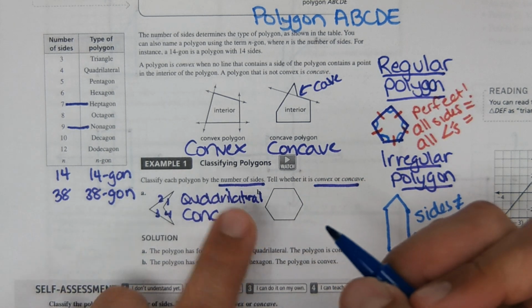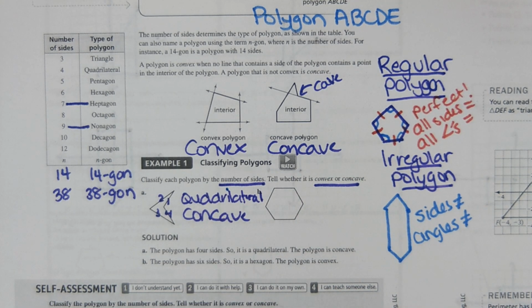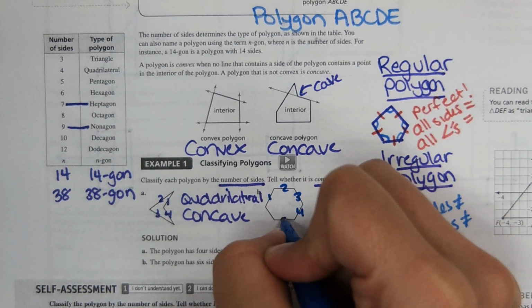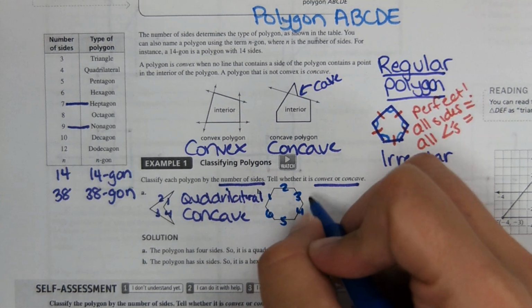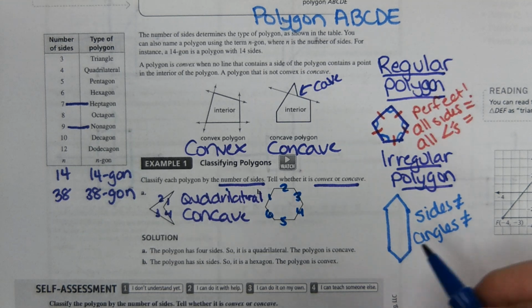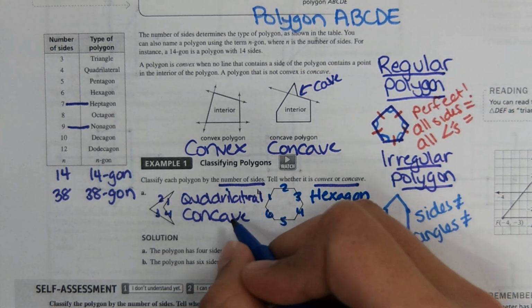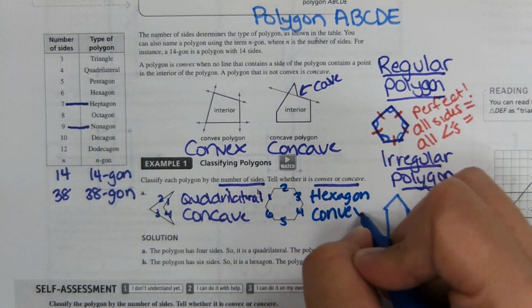Then the next one, counting the number of sides, 1, 2, 3, 4, 5, 6 sides. You can look at the chart if you need to. It is a hexagon. And it doesn't cave in, so this is convex.